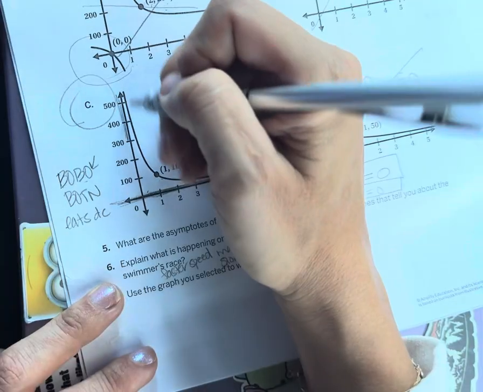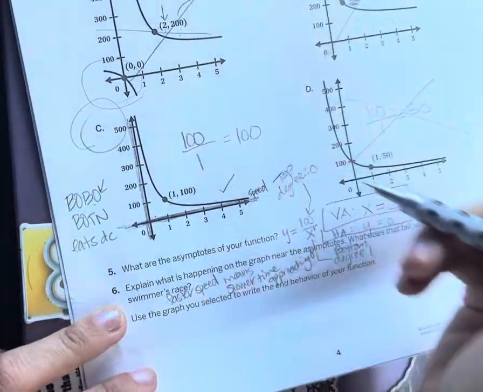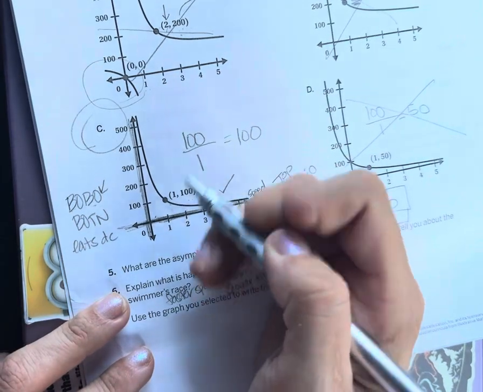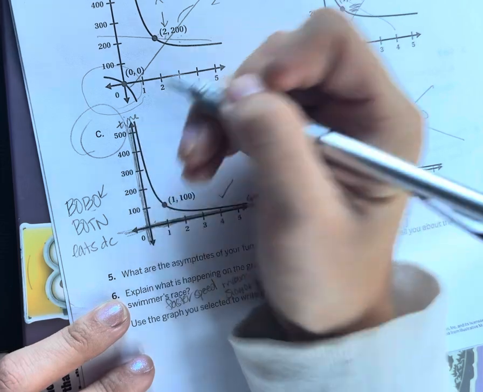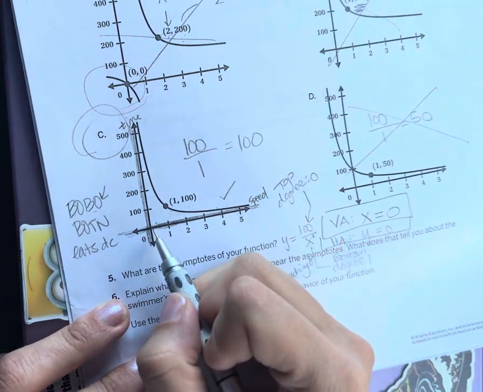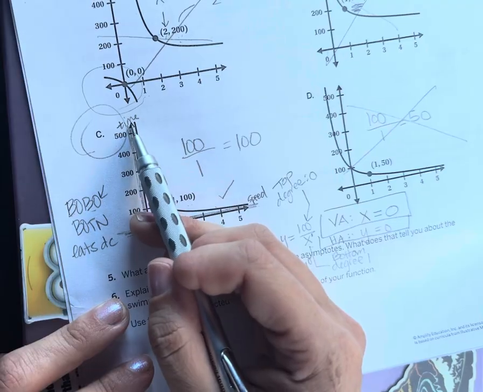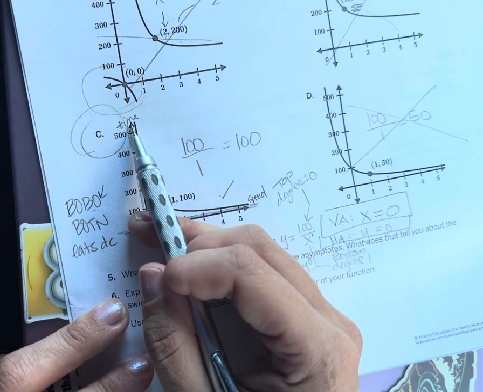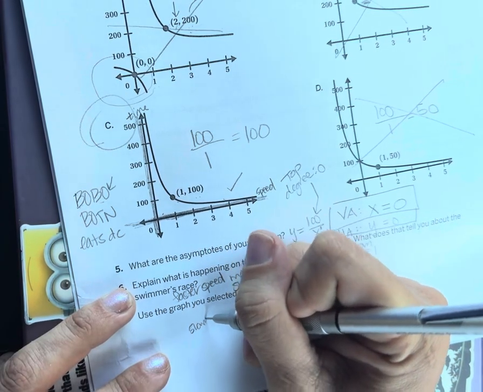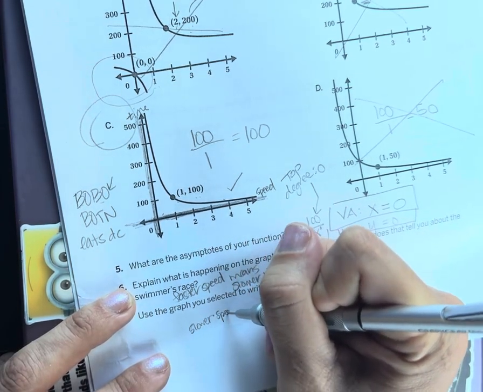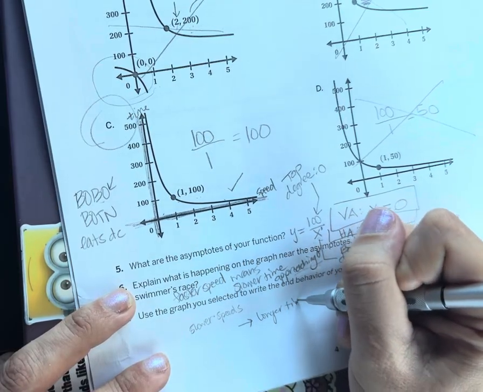What does it mean near this asymptote, the vertical asymptote? The vertical asymptote of x equals 0 means that, remember that this is time. The y is time. As my speed gets so slow that it's close to 0, then the time it's going to take me to finish the race is getting longer and longer and longer. All right? So that means slower speeds mean longer time.